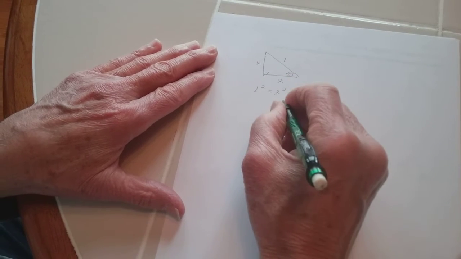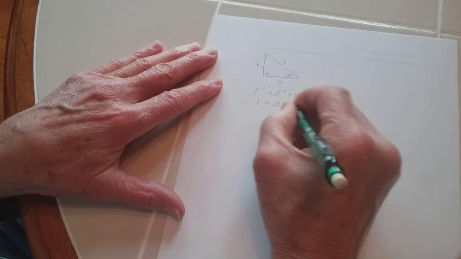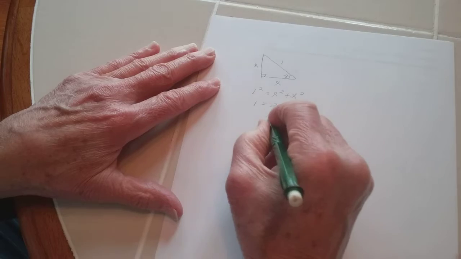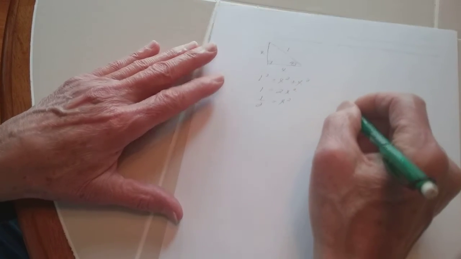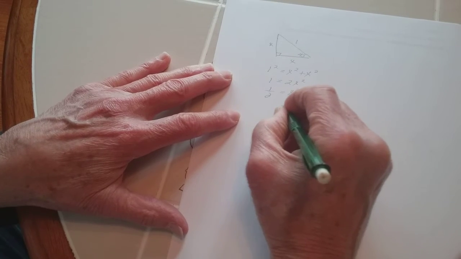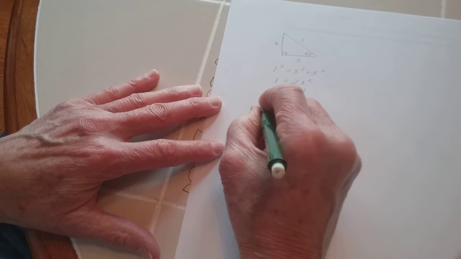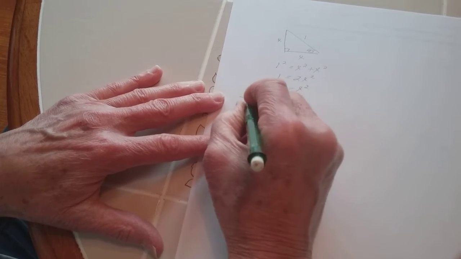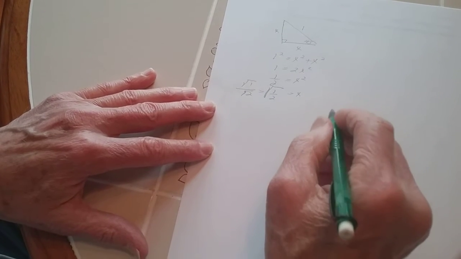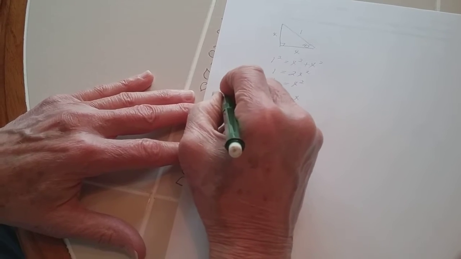So that's going to end up equaling what? That's going to be 1 equals 2x squared. So x squared is going to equal 1 over 2. Now I've got to take the square root of that, which is x equals the square root of 1 over 2, the same thing as the square root of 1 over the square root of 2. But remember, I can't have that in the denominator, so I've got to multiply that by 1, which is the square root of 2 over the square root of 2.